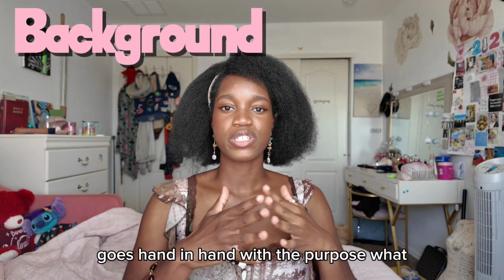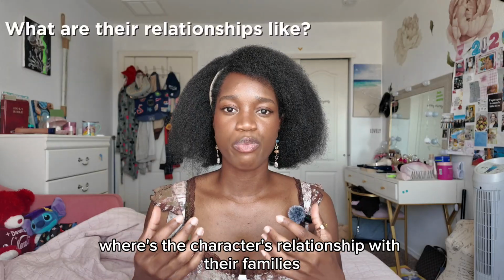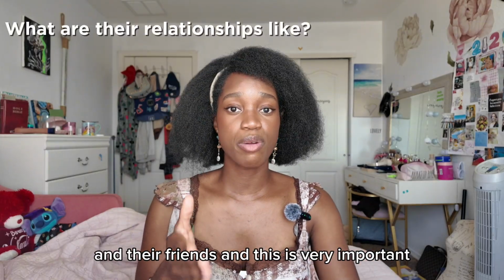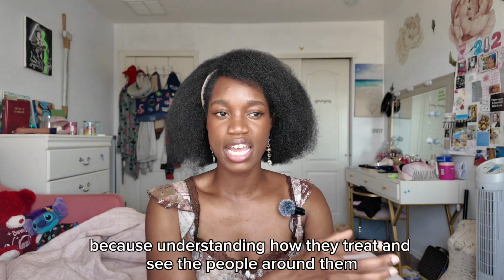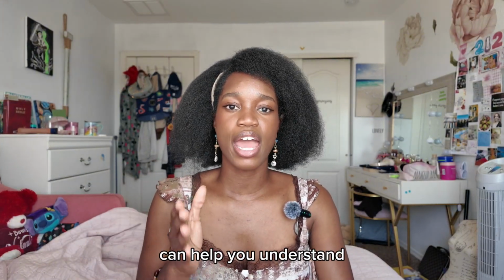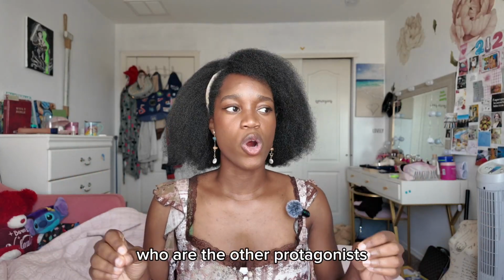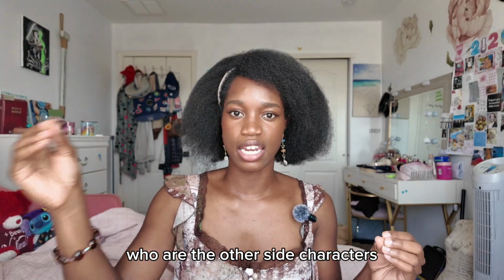My next point is the background. Now, this goes hand in hand with the purpose. What is the character's relationship with their families and their friends? And this is very important because understanding how they treat and see the people around them that they've grown up with can help you understand how they're going to treat and see the other people who are part of their team, who are the other protagonists, who are the other side characters.